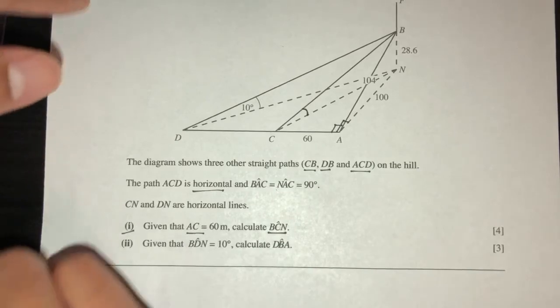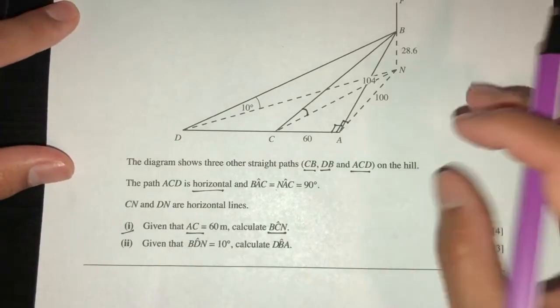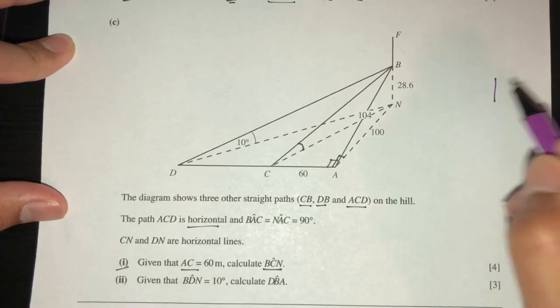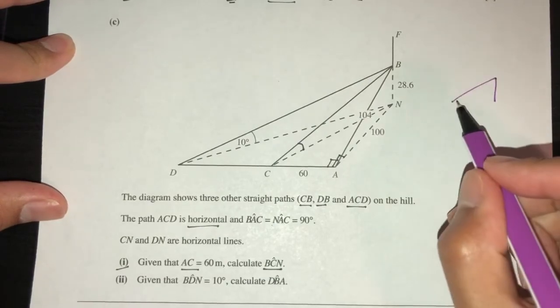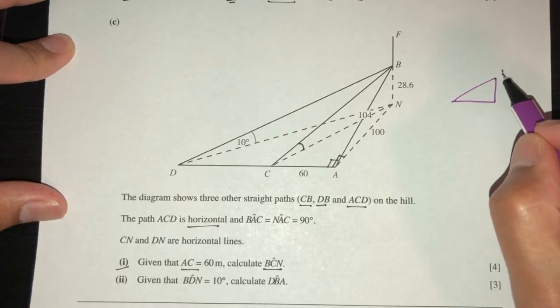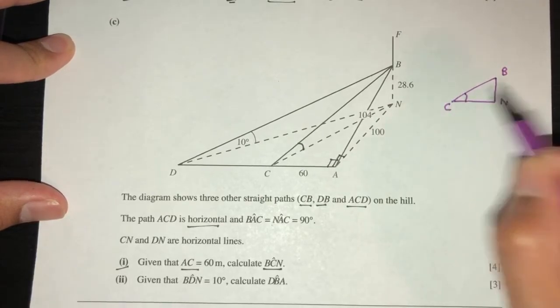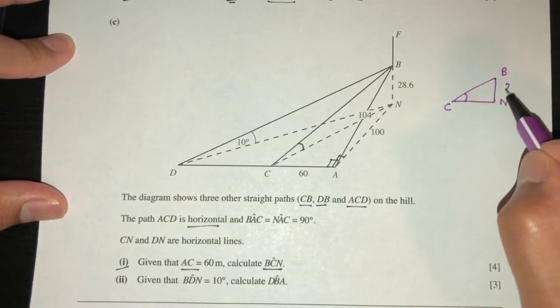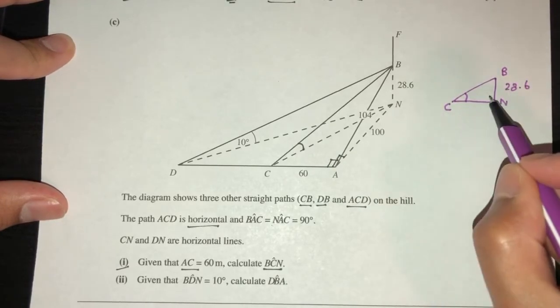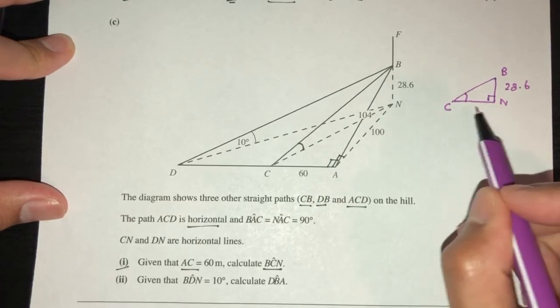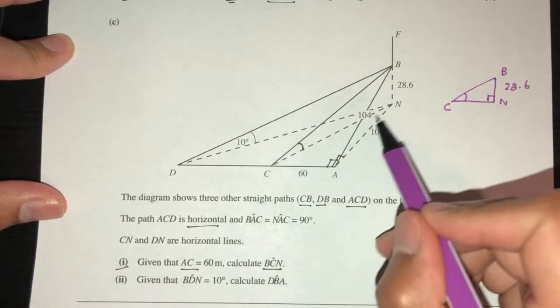So one thing we can do is take the triangle out. You see BCN. So we have B and C. This is the triangle B and C. So we have to find this angle. We know this is 28.6. This is a right angle. And we can find the side of CN first. So how would you find CN?